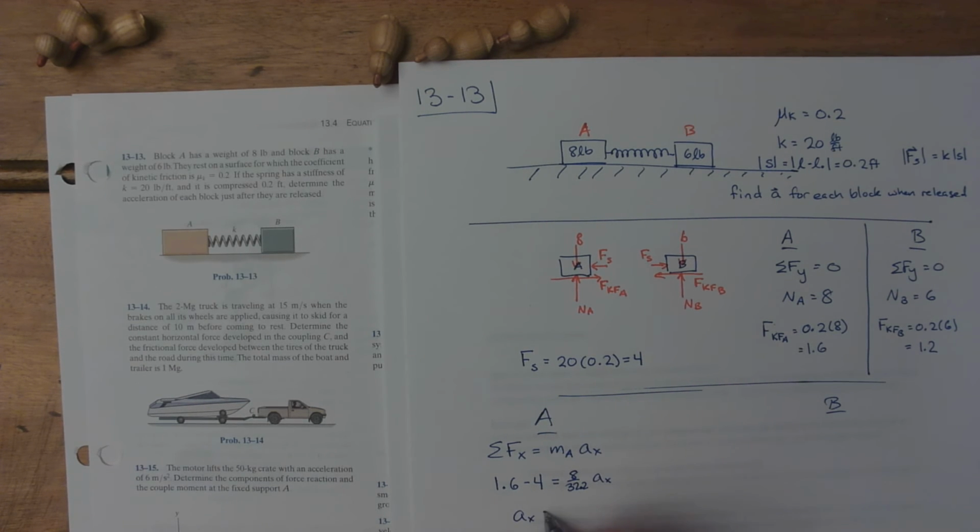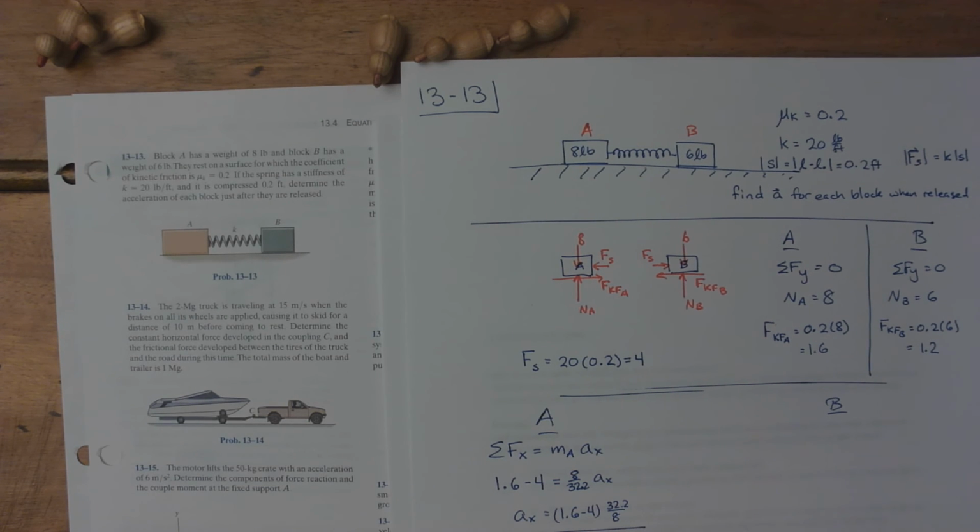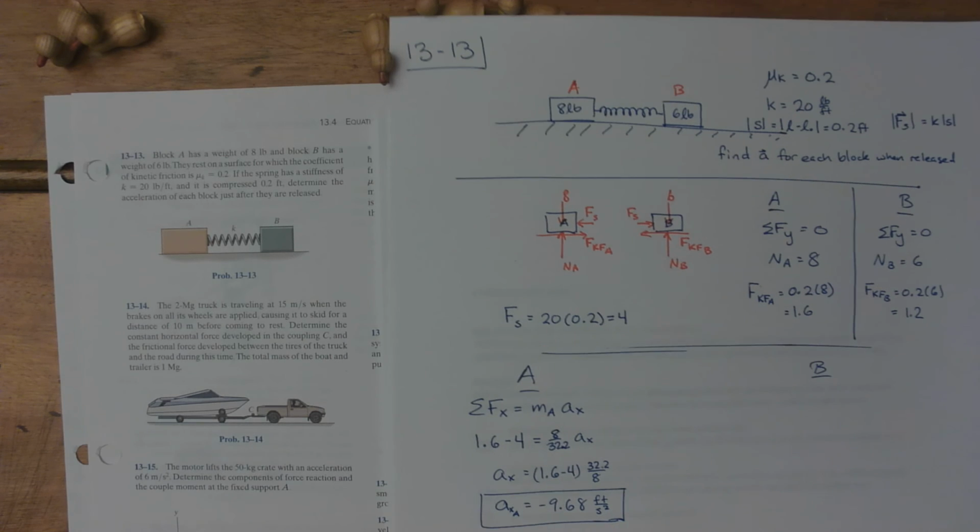That gives an acceleration of 1.6 minus 4 times 32.2 divided by 8, which is negative 9.68 feet per second squared for block A. The negative sign makes sense because the acceleration is to the left.